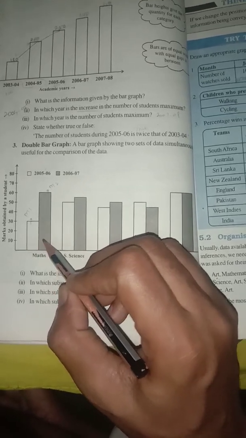If two pieces of information come together, it is called a double bar graph. Double denotes 2, like when telling phone numbers, 94433. Similarly here, for the same information we have two different values. It's called a double bar graph.